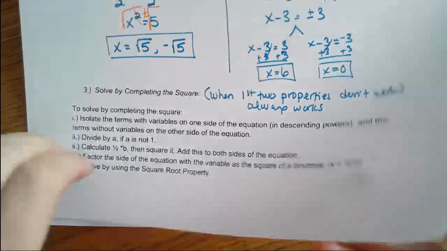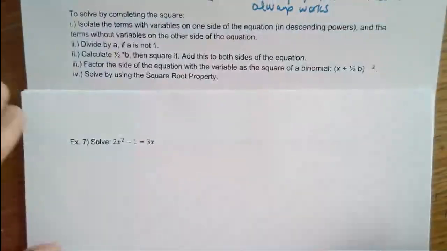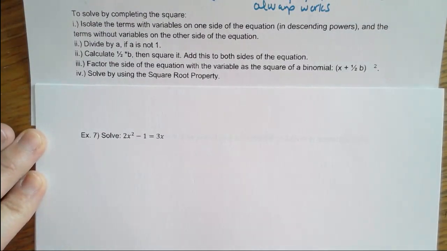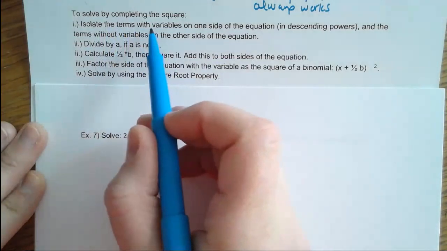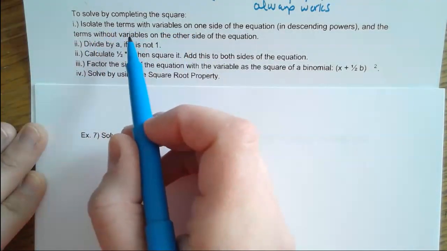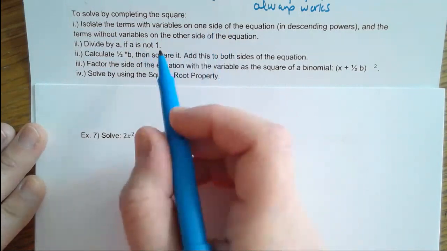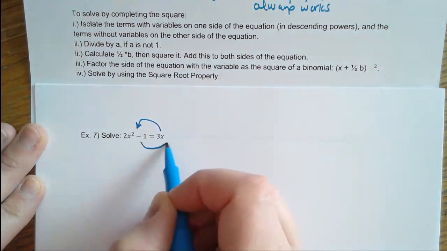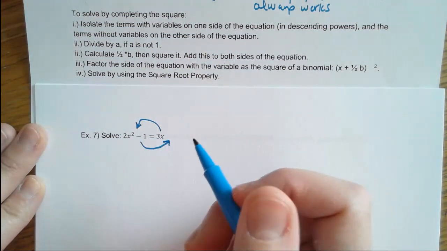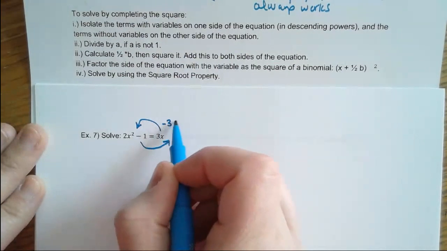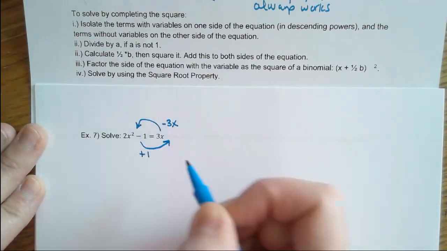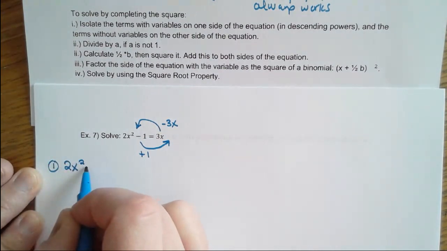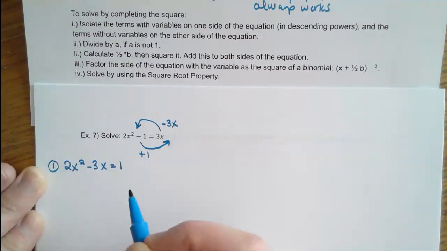All right, so my problem is on the next page. I'm going to kind of walk through it, hopefully with the steps at the same time here. So how do you solve using completing the square? So first thing is you're going to isolate the terms with variables on one side and terms without variables on the other side. So very different setup here. You want all x's on one side and all numbers on the other. So I'm going to bring the 3x over here and bring that 1 on this side. To bring it over, remember we would do the opposite. So subtract the 3x. Here you would be adding the 1. So I'm going to set up as 2x squared minus 3x is equal to 1.